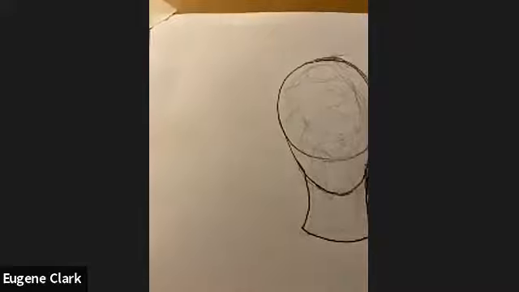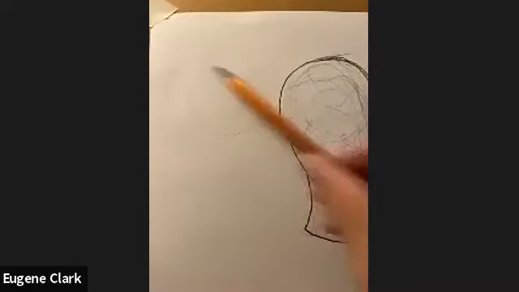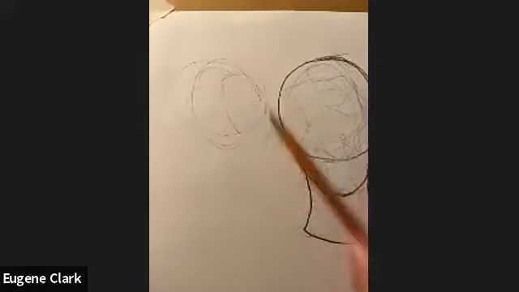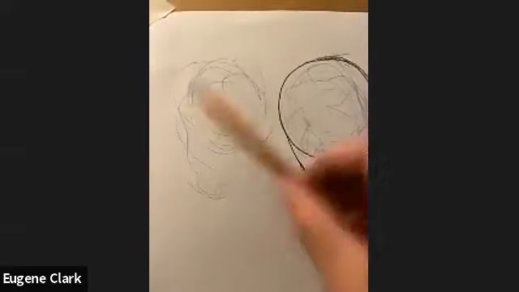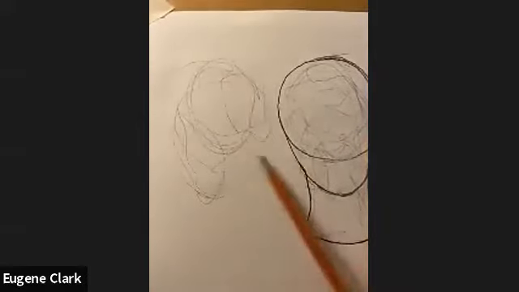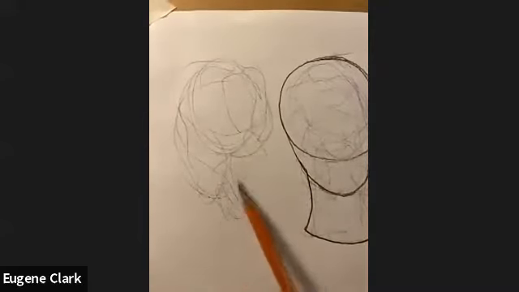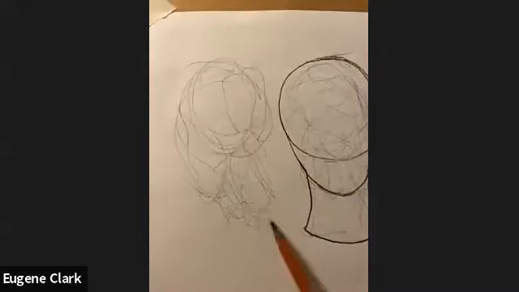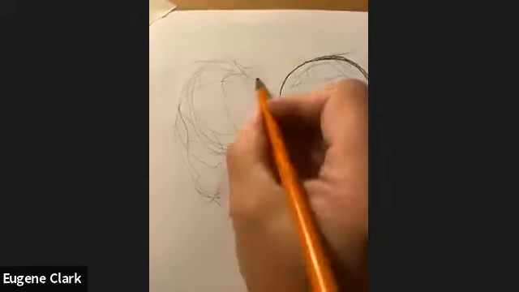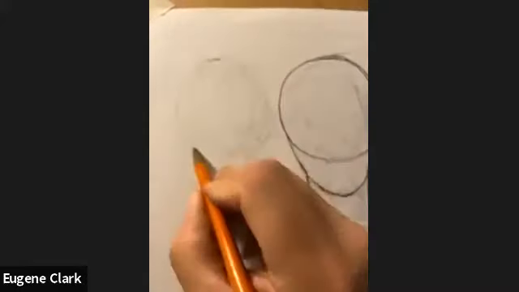So over here, we're gonna add a little gesture for more of a 3/4. And the neck. Here we go. Then I'll put in my, so it's not gonna be a perfect circle, it's gonna be more of an egg shape.